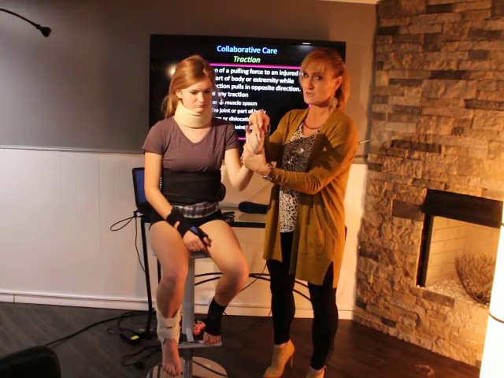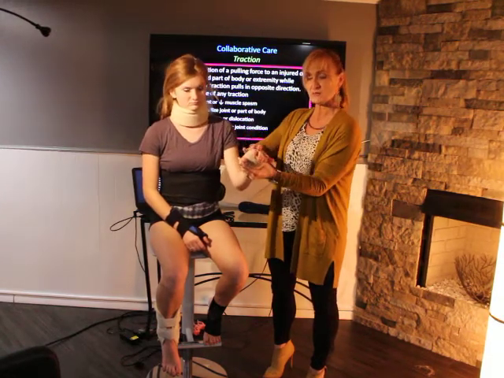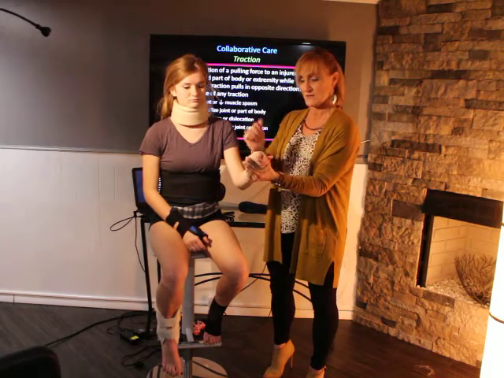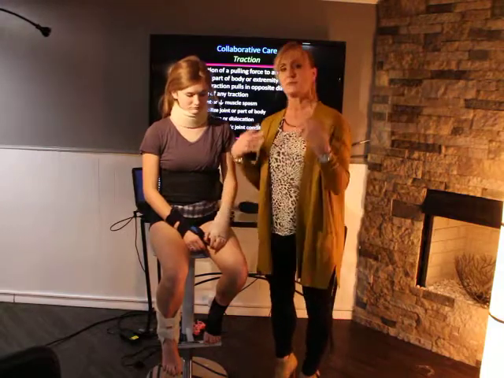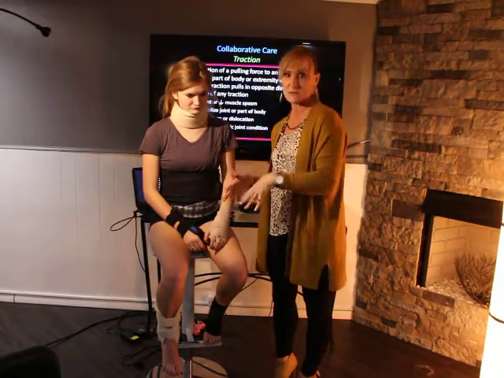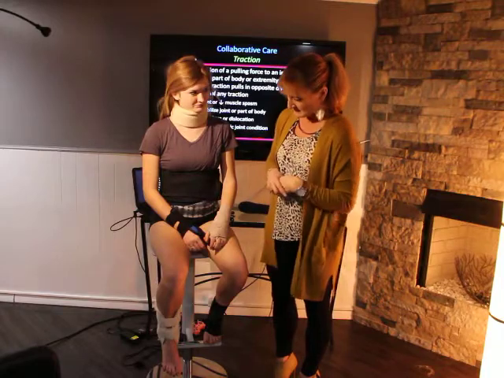Those fingers should not be getting blue. They should stay warm, but there should be enough compression on there to keep that inflammation down. So, okay, that is how you apply braces, splints, and ACE wraps.